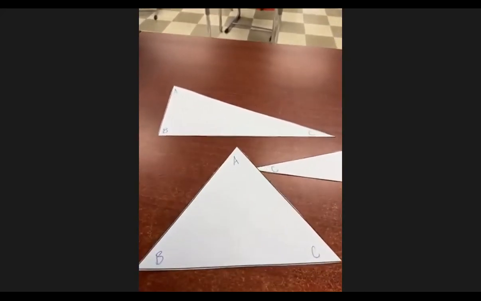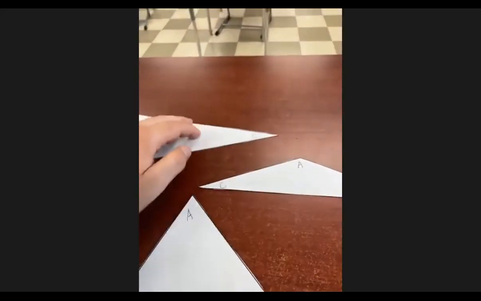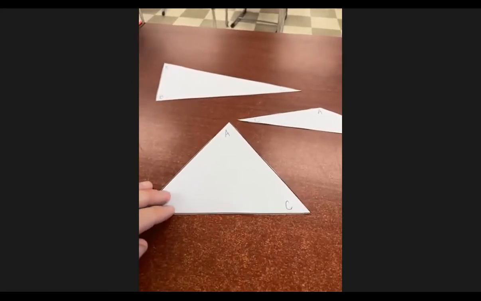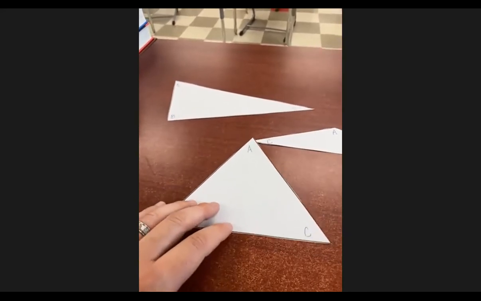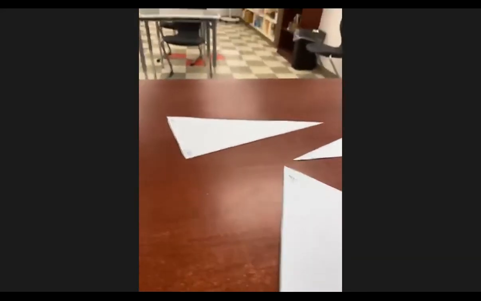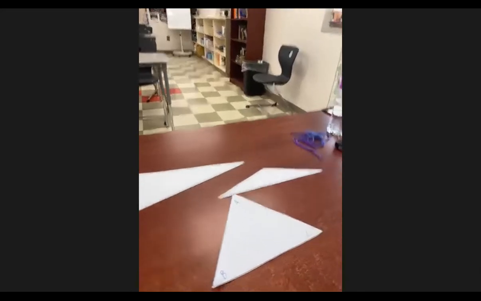So here's what I'm going to do. I'm going to tear off two of my angles and place them next to the third angle in my triangle. We'll see if we can prove something that's true about all triangles, regardless of what size and shape they have. So I'm going to see if I can set this here. Oops, that wasn't what I wanted to do. Why is my video stopped? Okay, all right, sorry about that.